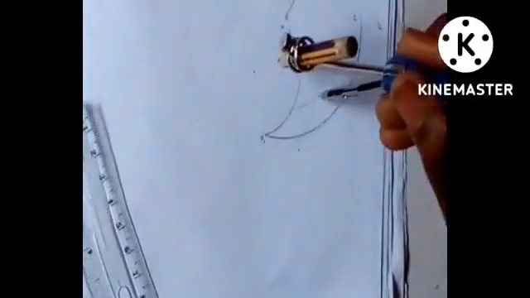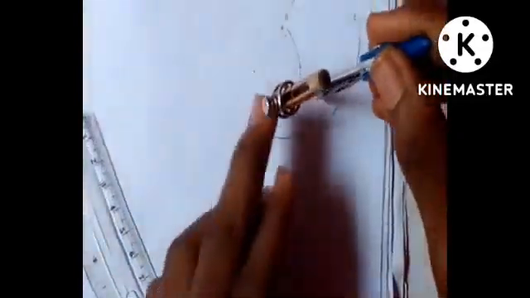Then last part is to draw the circle. So with that intersection and opening to one of the arc, let it touch one of the arcs, then you draw a circle. So this circle is a circle that touches two arcs.